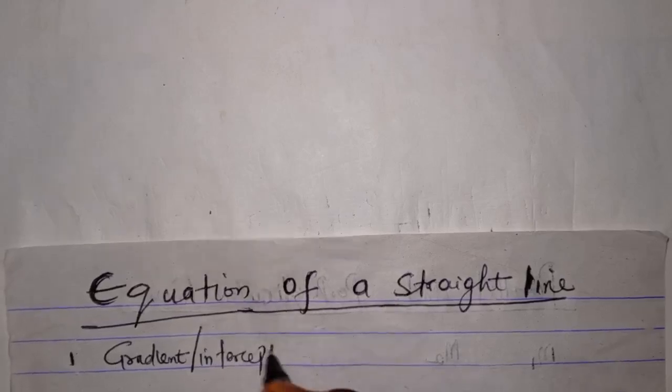Now, let's talk about the equation of a straight line. Now, there are different ways to write the equation of a straight line, okay? We have the gradient intercept form.